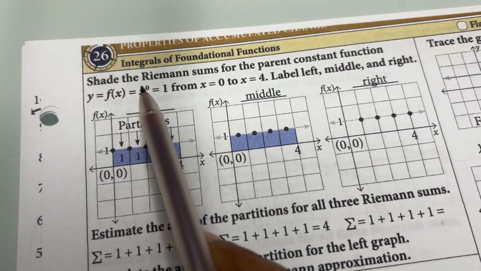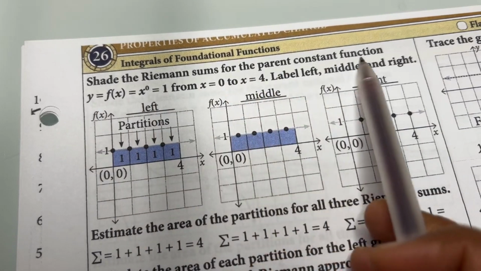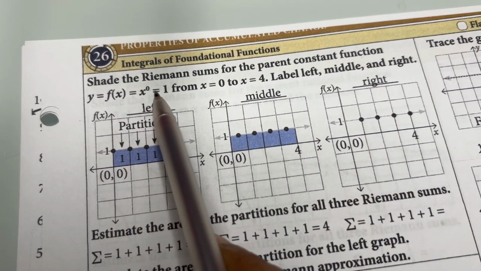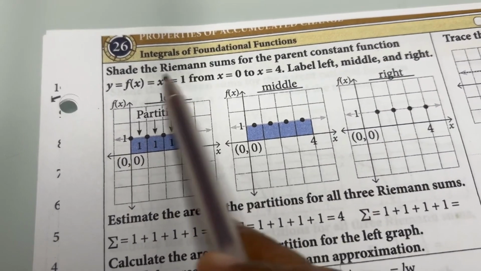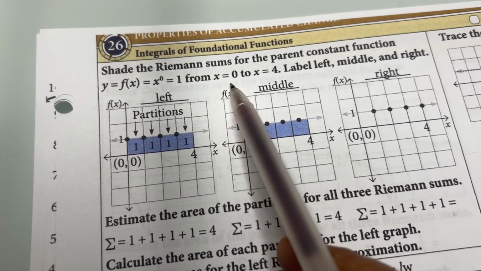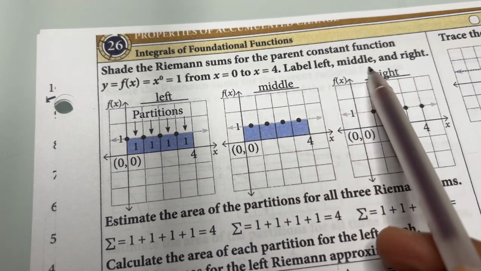So the first one is integrals of foundational functions. Shade the Riemann sums for the parent constant function y equals f of x equals x to the power of 0, which is equal to 1. Right, this makes sense. From x is equal to 0, that's your interval, that's your starting point, to x is equal to 4. Label left, middle, and right.